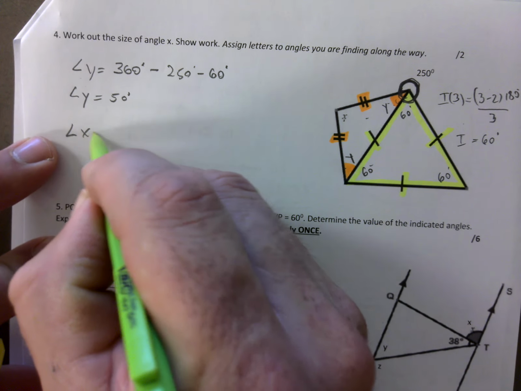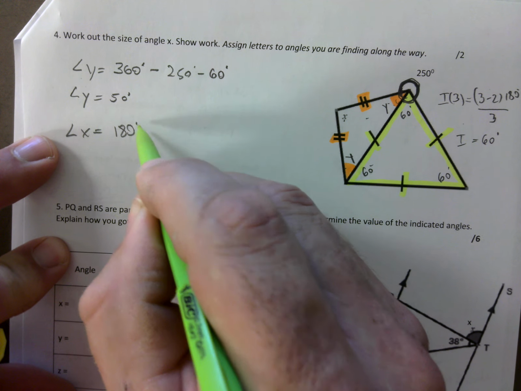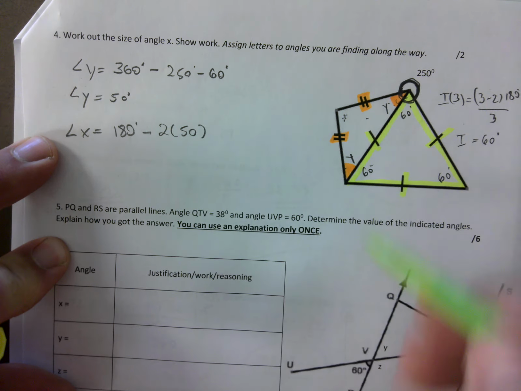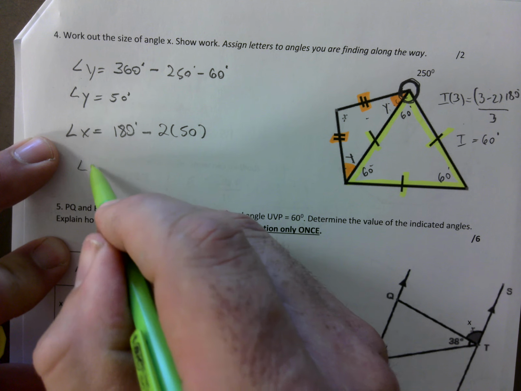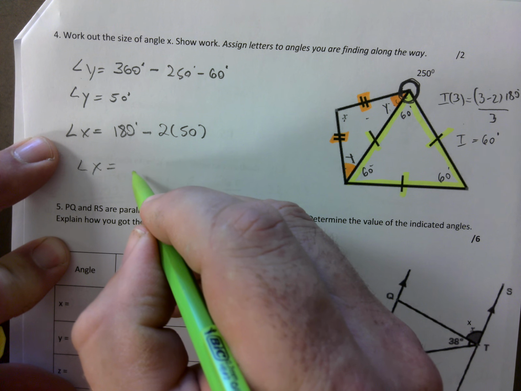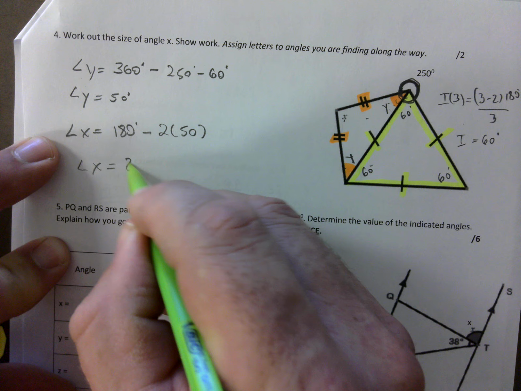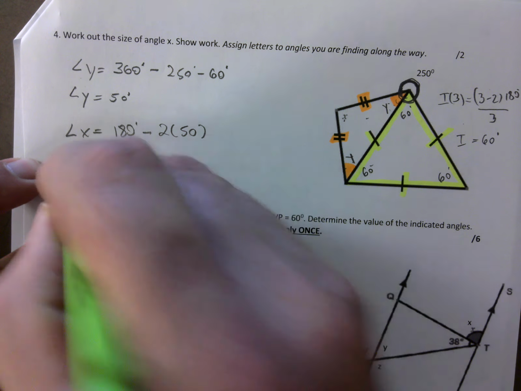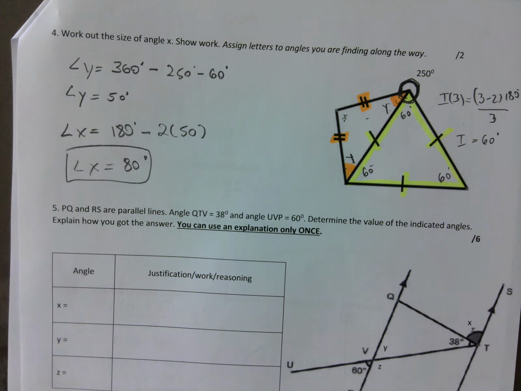So angle X is going to be 180 minus 2 times 50. We take away these two 50s here. So angle X is 80. That's right. 180 minus 100. There you go. So that's your final answer.